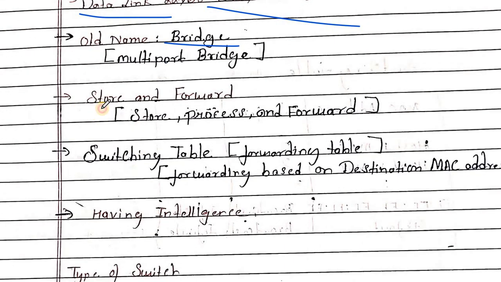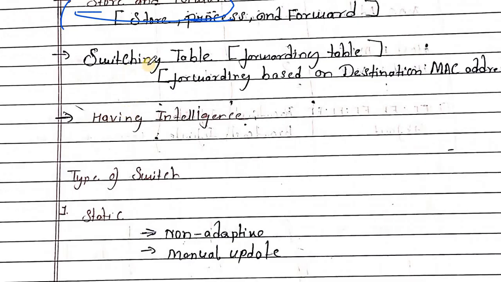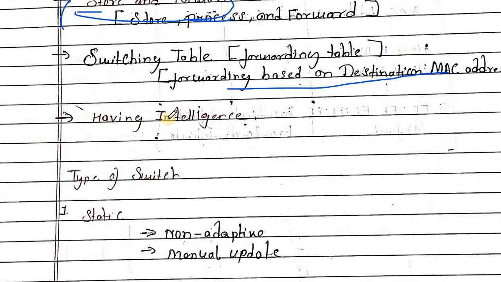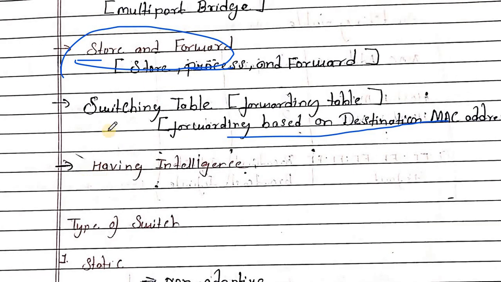It is also a store and forward device. It stores the frame, processes it and forwards it. It has a switching table, called a forwarding table, based on MAC address. Here the switch has a switching table which is based on the destination MAC address. The switch is a device having some intelligence. It is not a dumb device.